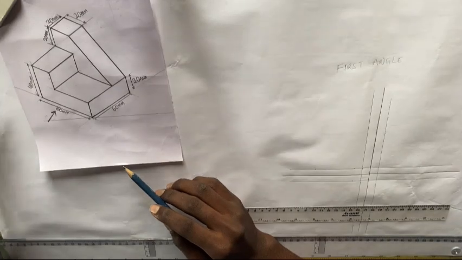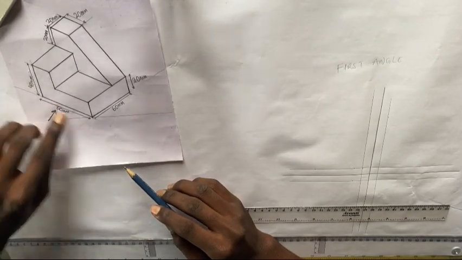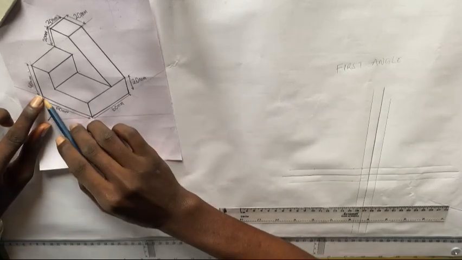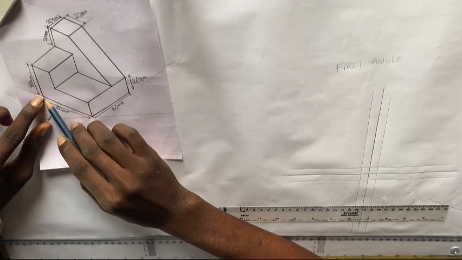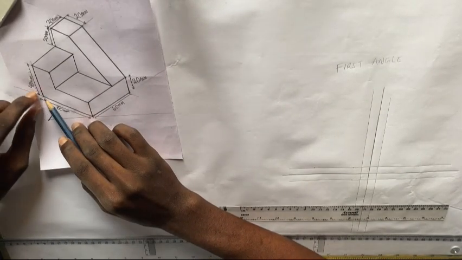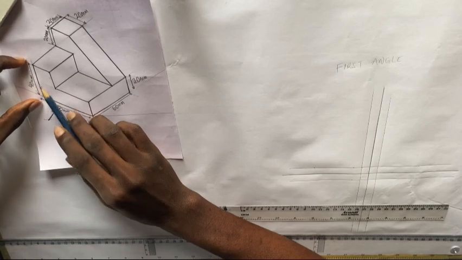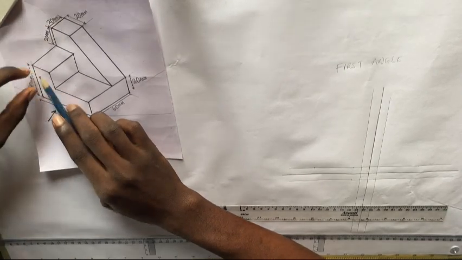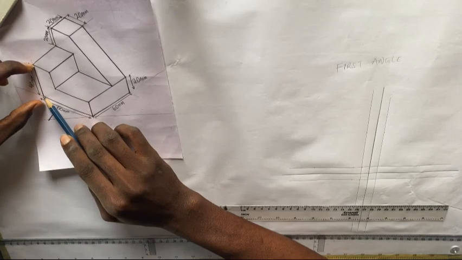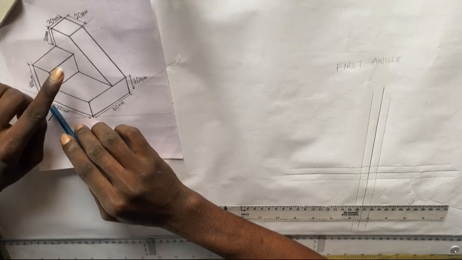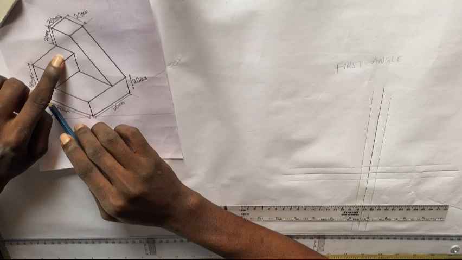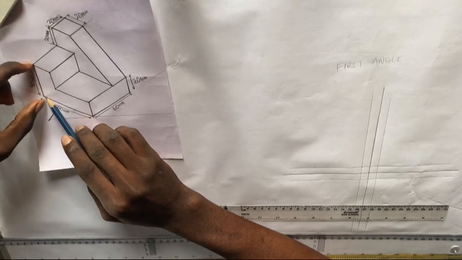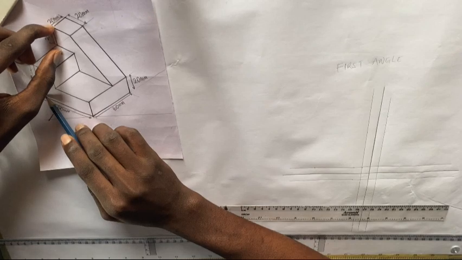So to make it more understandable, let's take it from the other side, which is this side. Now, when you take a look at it, this side upward, you are going to see that there is a distance of 40 millimeters plus another distance of 20 millimeters. When you are still viewing from this side, you are not going to see all this. You are just going to see this distance and this distance. So there's a distance of 40 millimeters plus 20 millimeters.